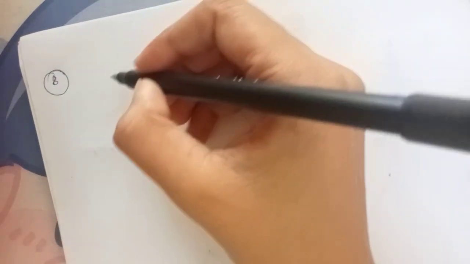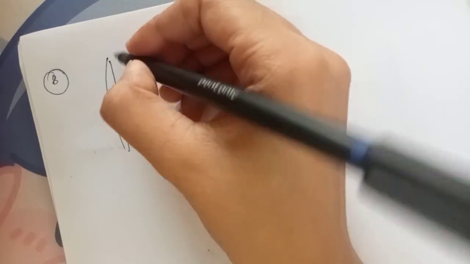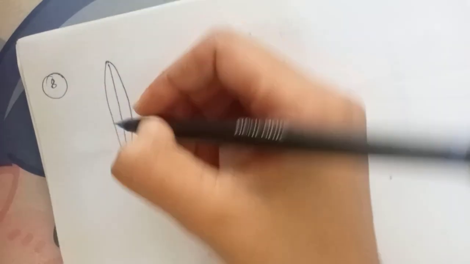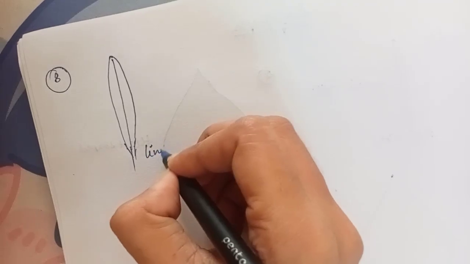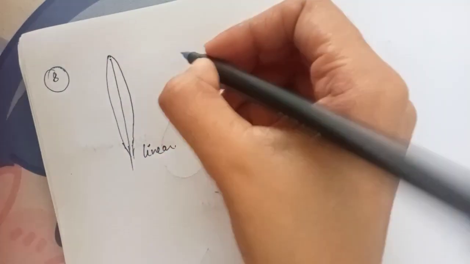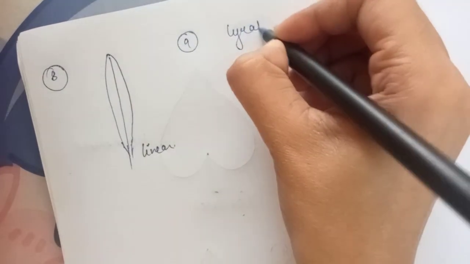The next leaf shape we are going to talk about is linear. Linear, you all know, is a straight leaf, like leaves which appear very rectilinear. These are known as linear leaves. The next shape I would like to name first is lyrate.